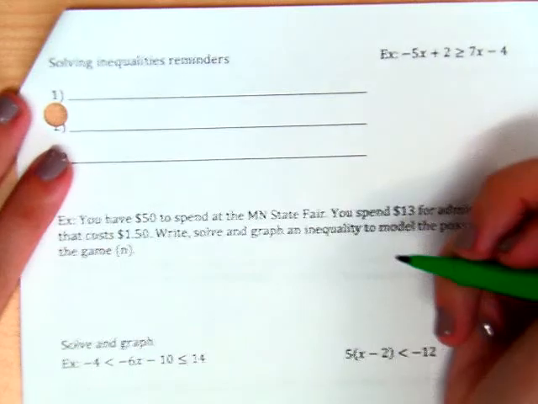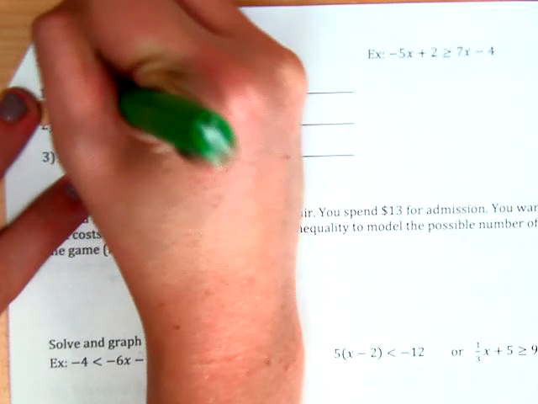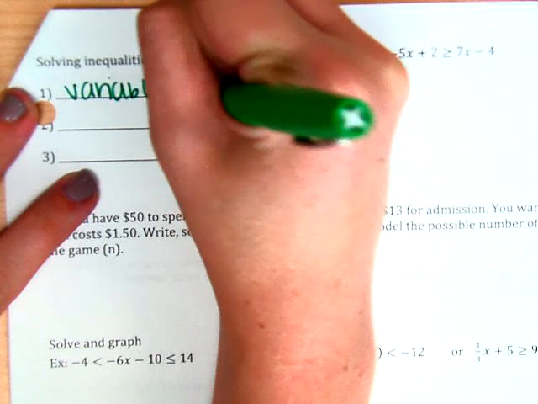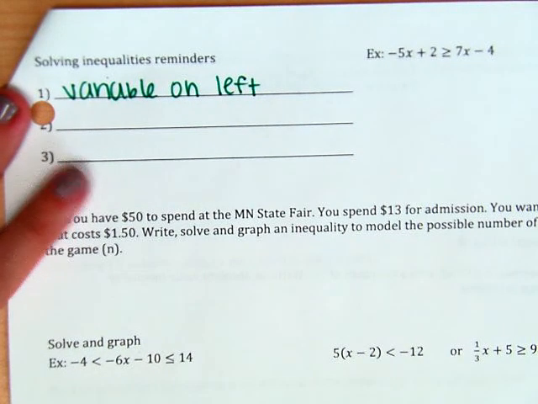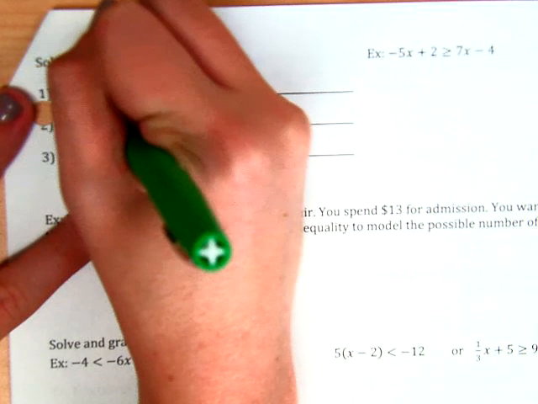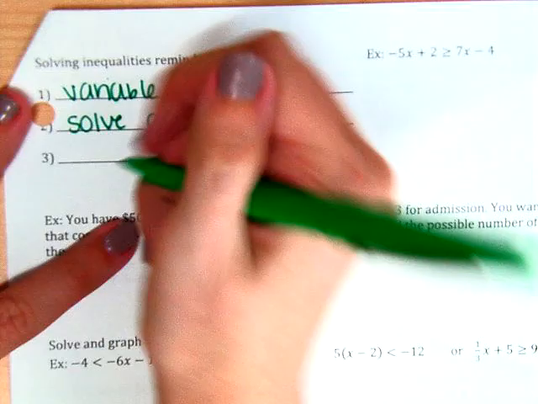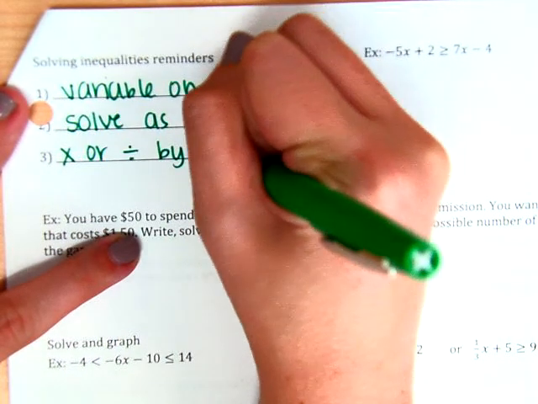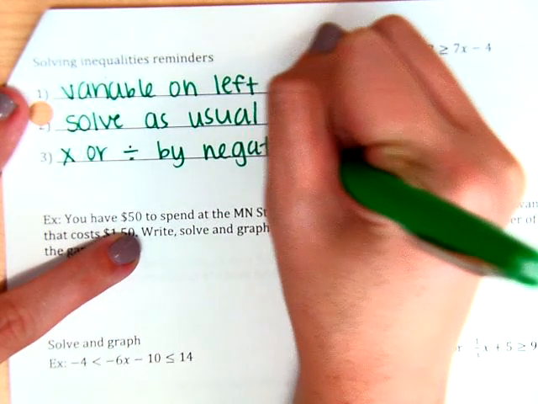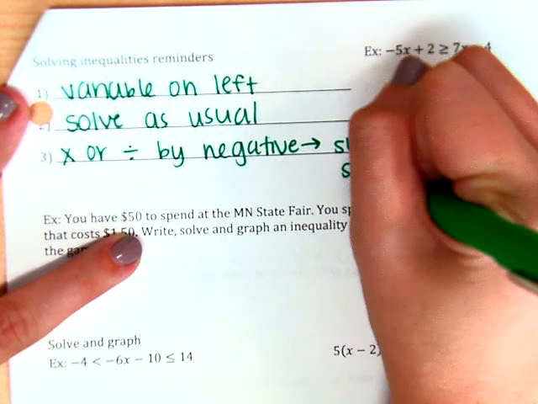Solving inequalities reminders. Number 1, you want your variable on the left. Number 2, you're going to solve as usual. And number 3, if you're going to multiply or divide by a negative number, you have to switch the signs. The sign flips. So let's do this one.